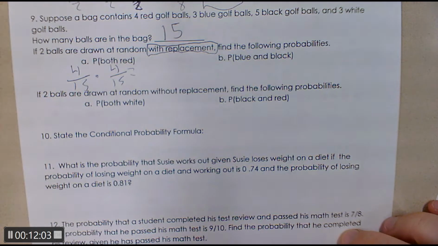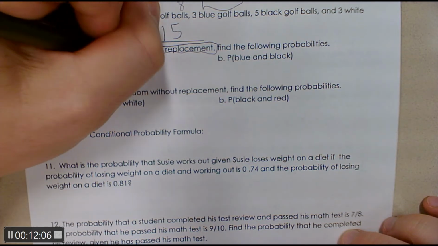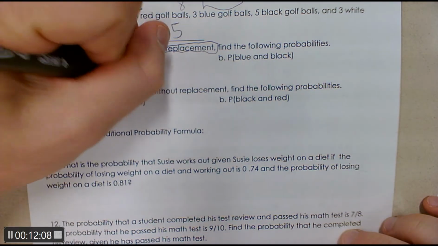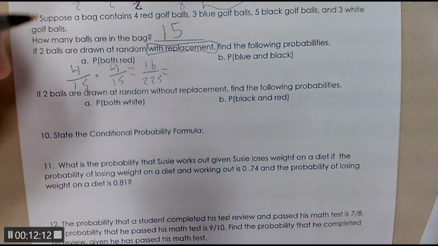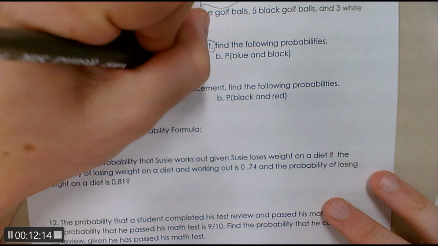So 4 over 15 times 4 over 15, multiply across, 4 times 4 is 16. 15 times 15 is 225. 16 divided by 225 is 0.071.